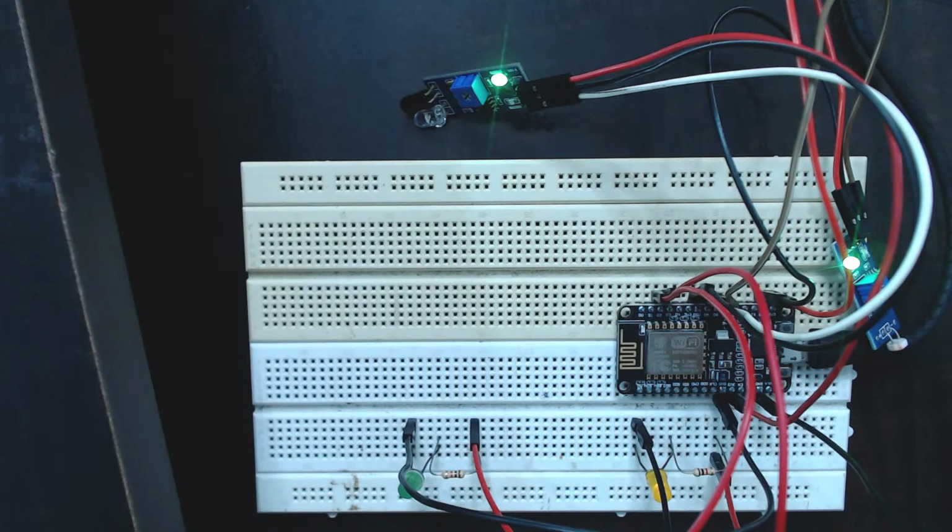Let me check the port first. Yes, component 4 is available here. Why it doesn't show here, I don't know.